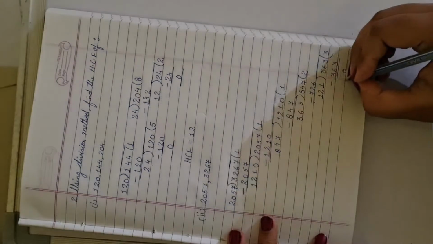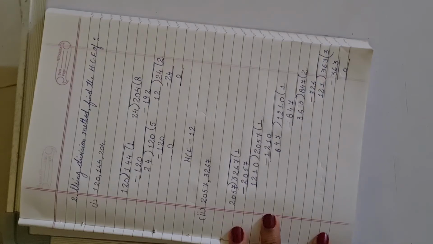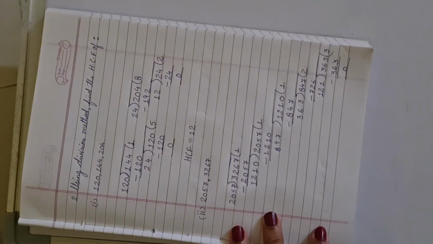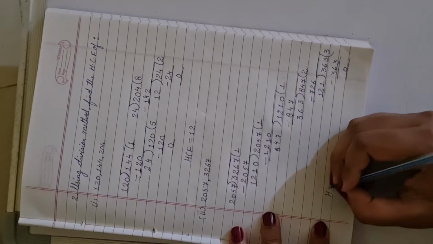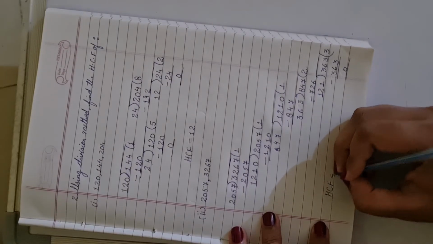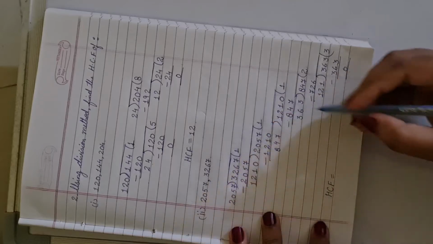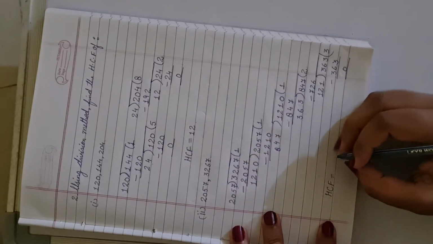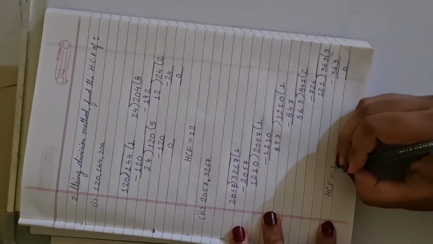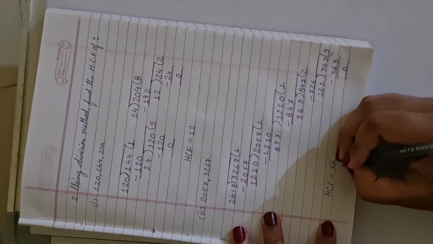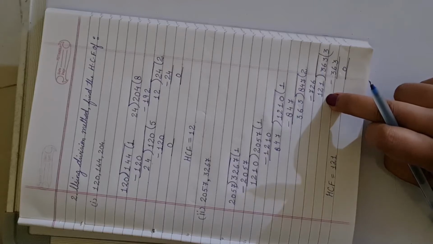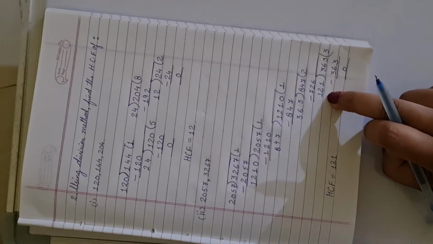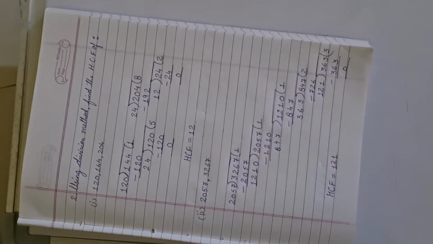That completes your solution, and your HCF for these two numbers, the highest common factor, is 121. This last divisor is your answer.